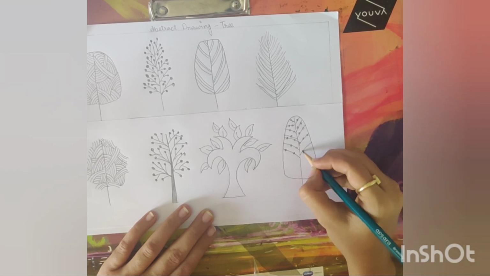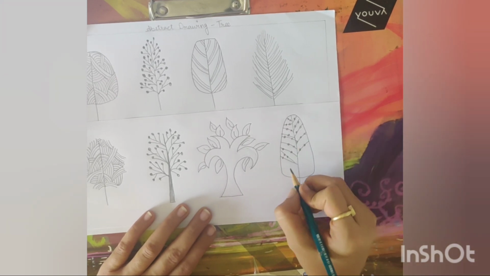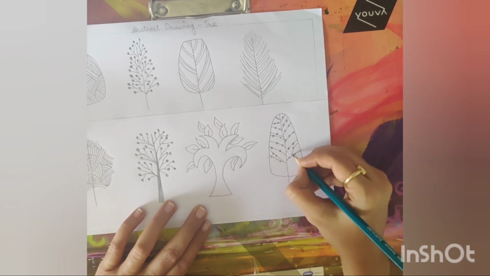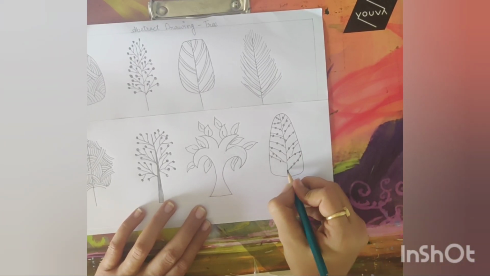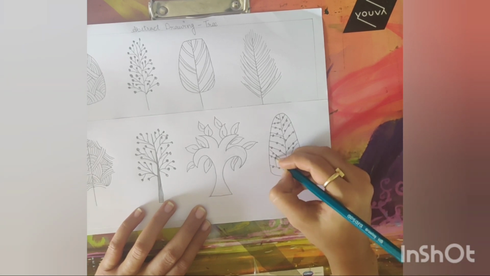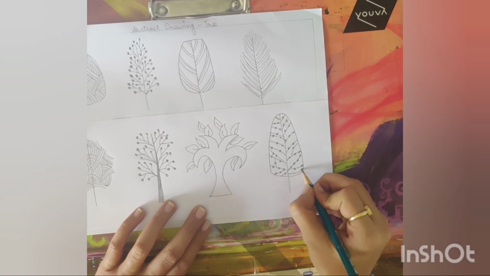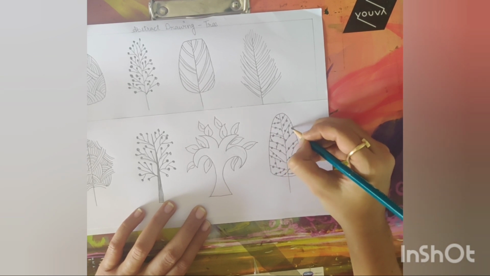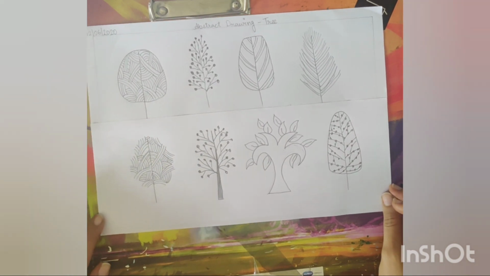So this is abstract drawing, where we are drawing a tree in different patterns like this and keeping the outline seem like a tree. Fill the inner area like this with keeping some gaps in between. And here we have completed our abstract drawing.